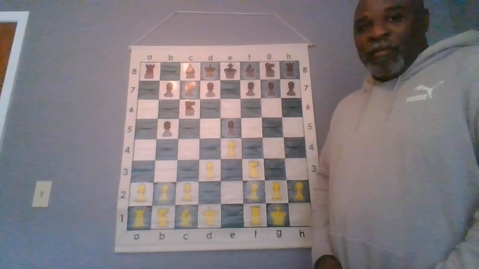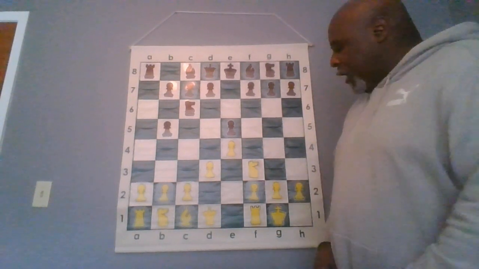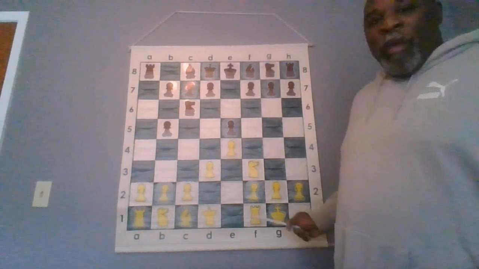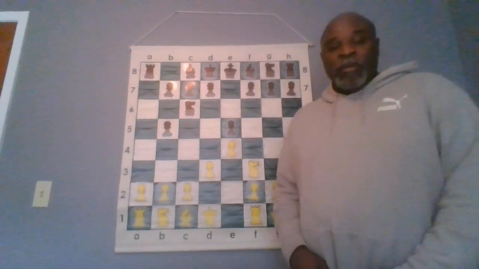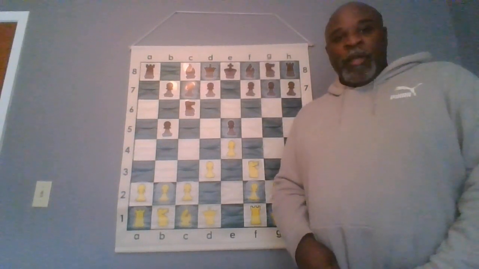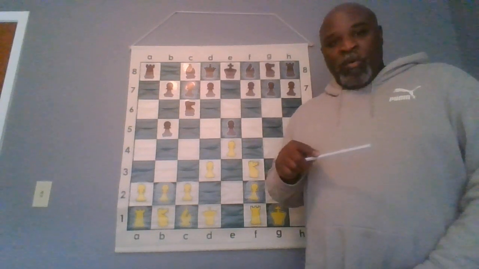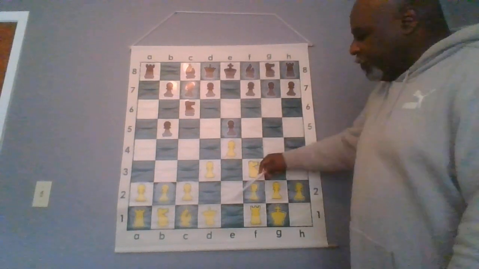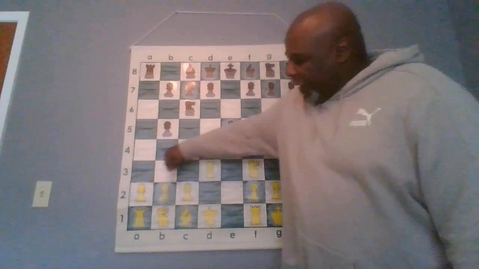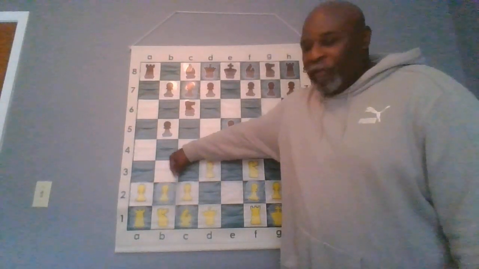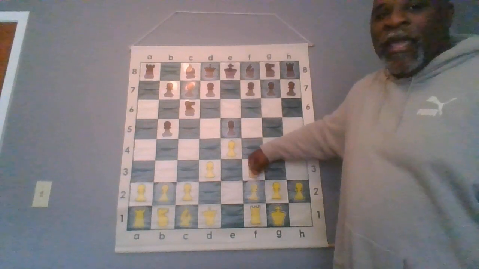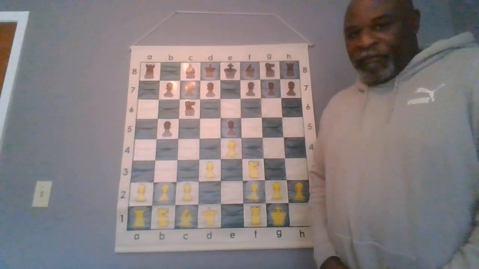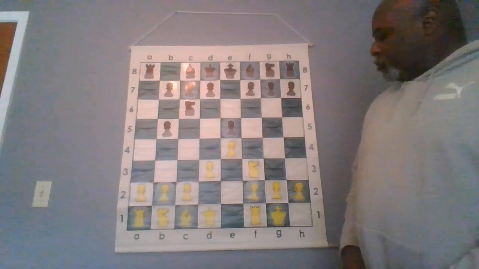Castling on the queen side of the board is a little different. Okay? And I'll show you. So the way you would write castling down on the king side of the board is 0 dash 0. Just that simple. And that signifies that you castled on the king side of the board. Everything to the left of the queen is the queen side of the board. Everything to the right of the king is the king side of the board.